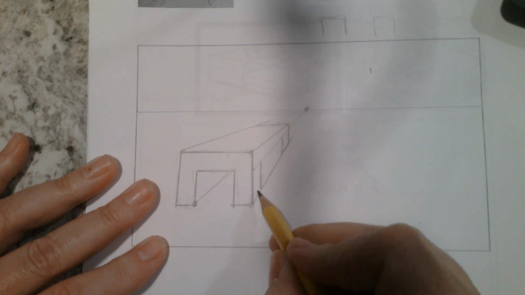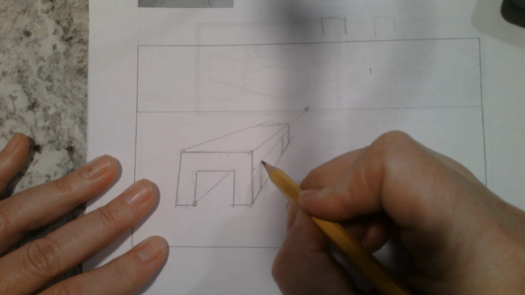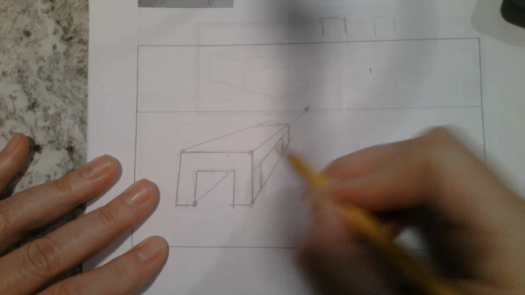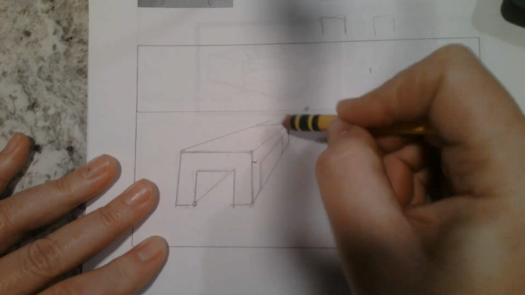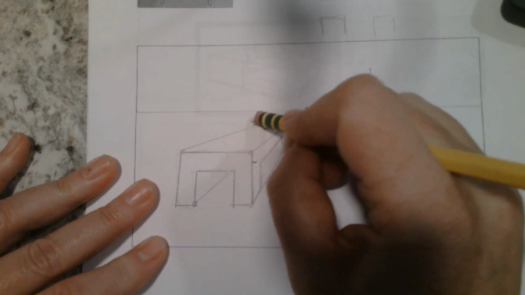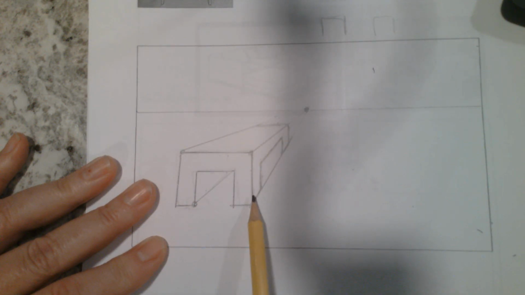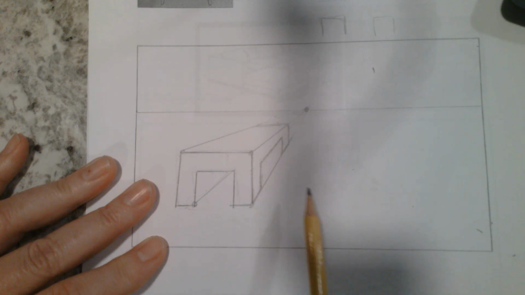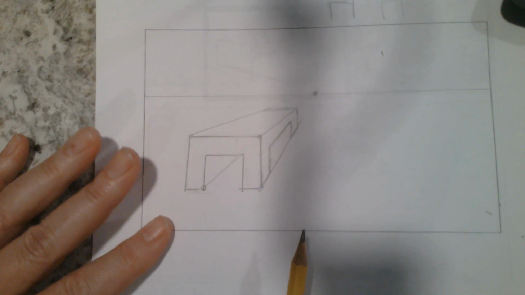So that's the leg on the back side, this is the leg on the front side. We keep this middle part here. And I can erase out my guideline on either side. So now my table looks like it has a foot up front and it's starting to get a foot in the back. All right.